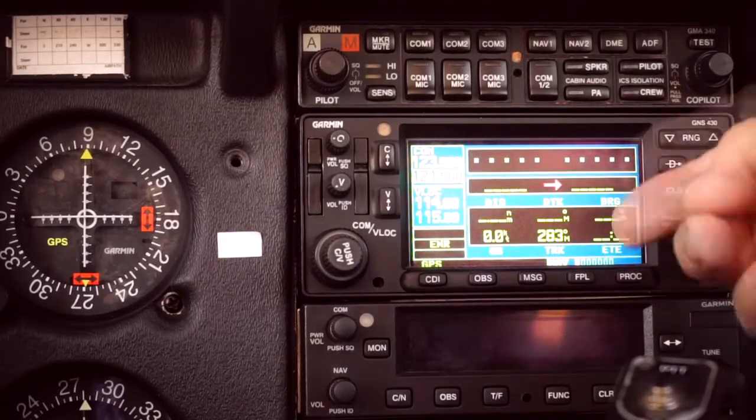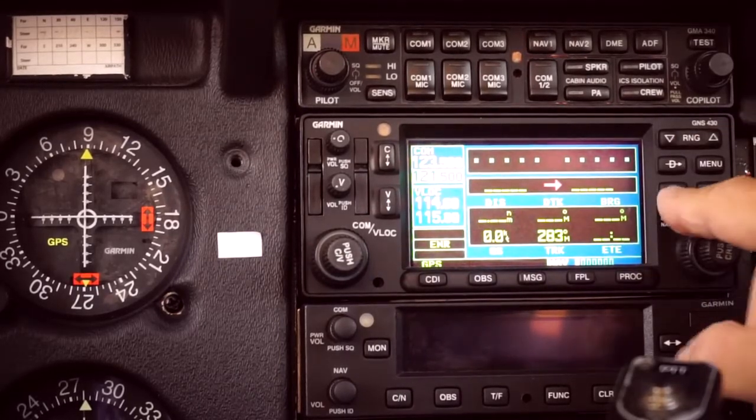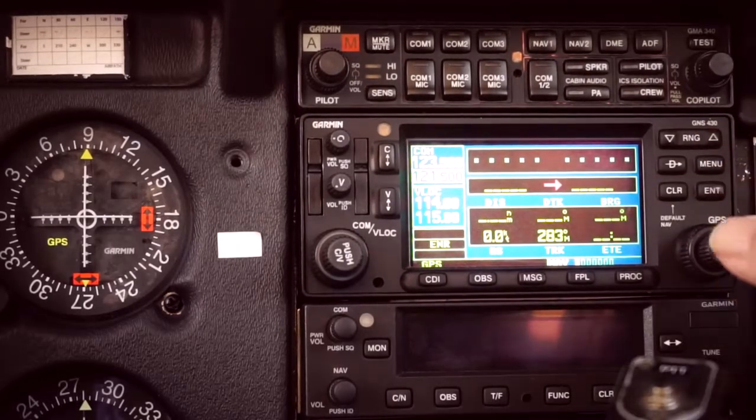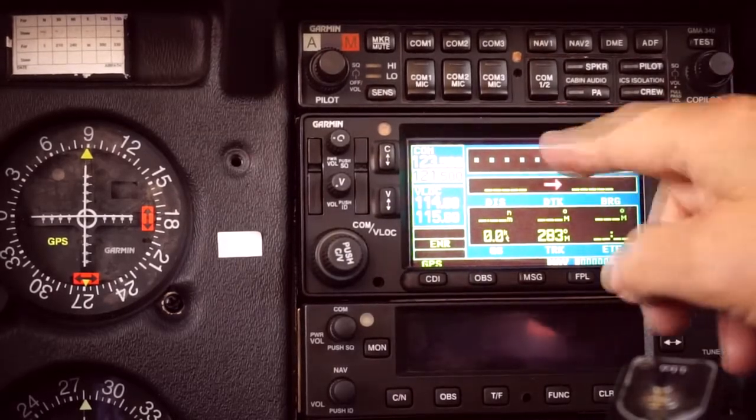The first page is the default page. When you hit clear or get out of another page, you often end up here. It's kind of a digital CDI.